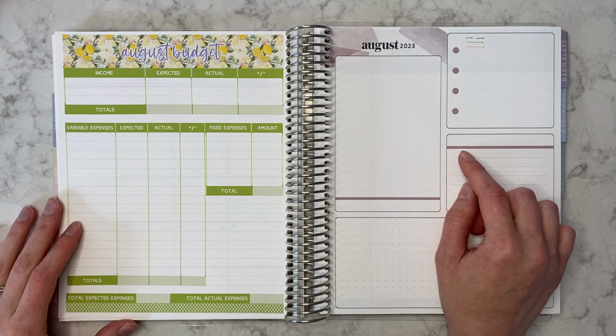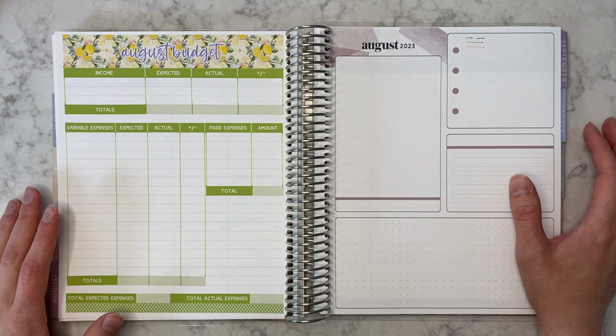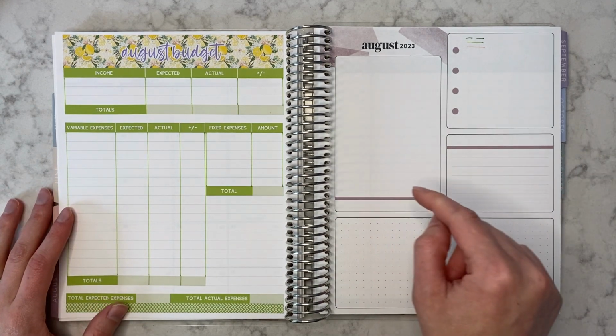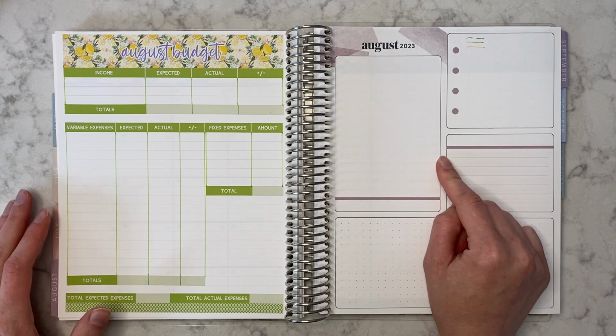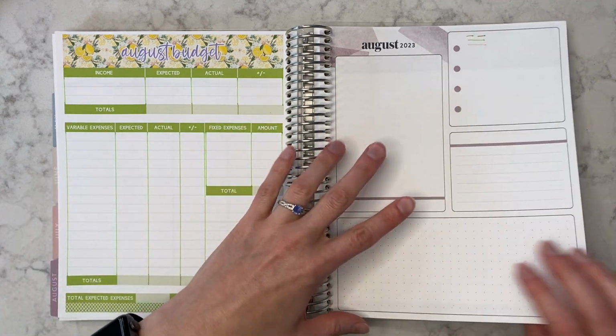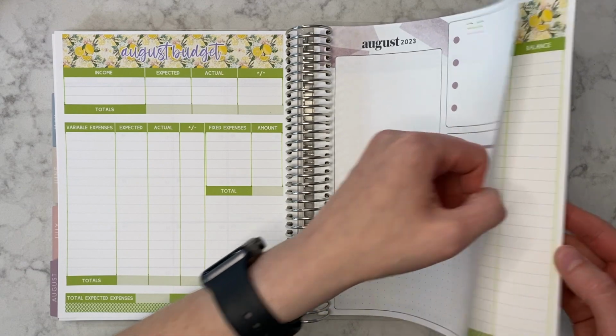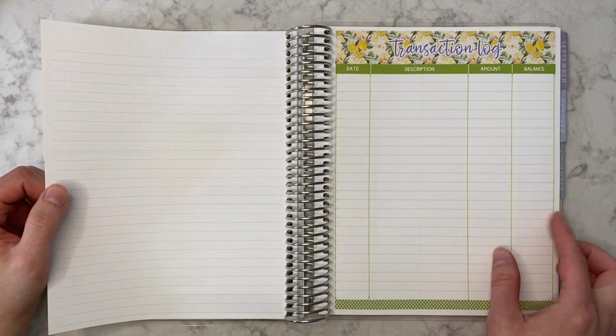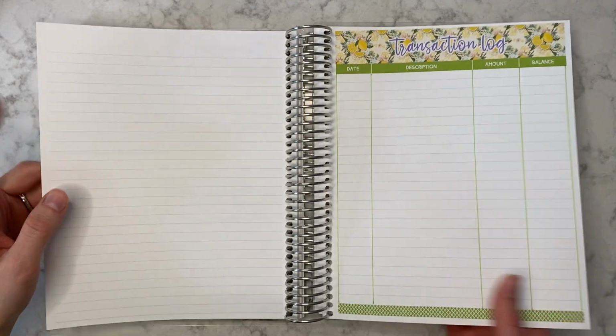I don't currently use my dashboard page, but I just made some stickers for the dashboard, and I was thinking what might be good for this. Let me show you this first and then I'll tell you. So I have my transaction log right here, and I use 2 pages for that.